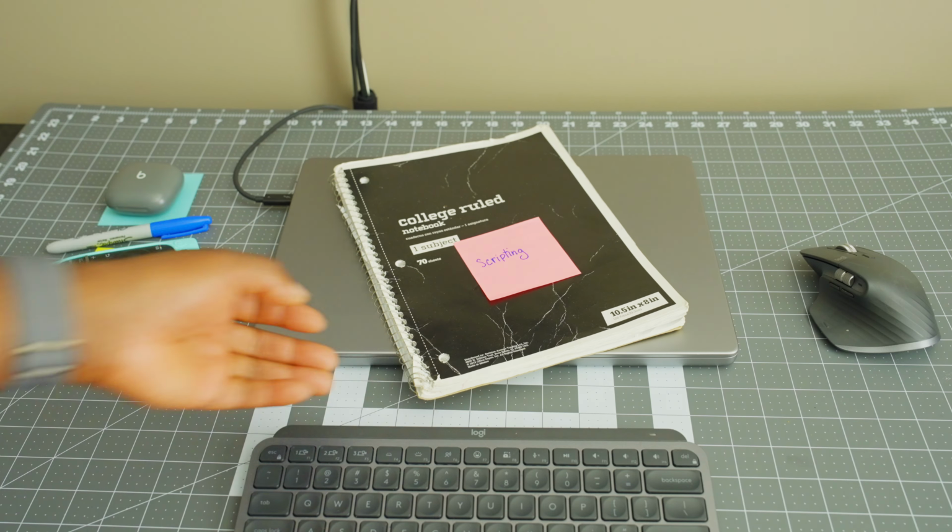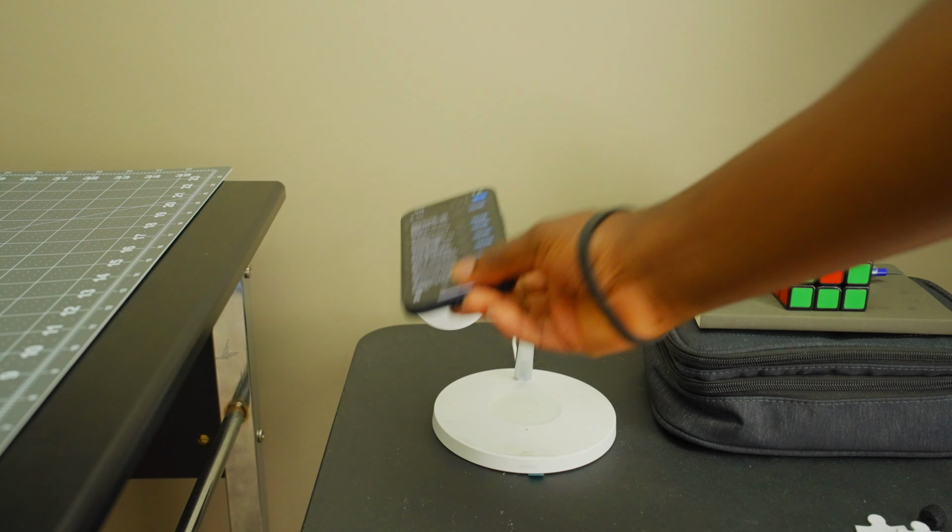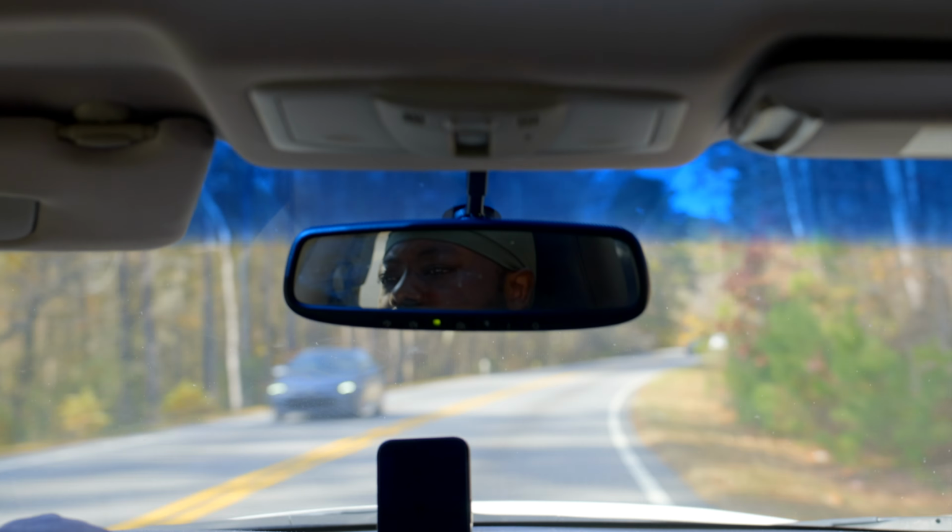On film day, I grab my script, shot list, gear, and head out to one of the locations on the shot list.